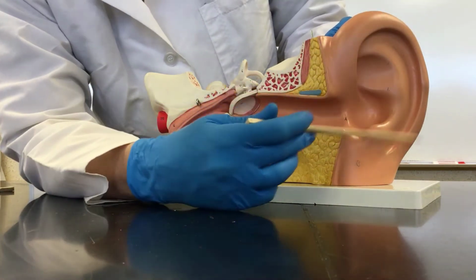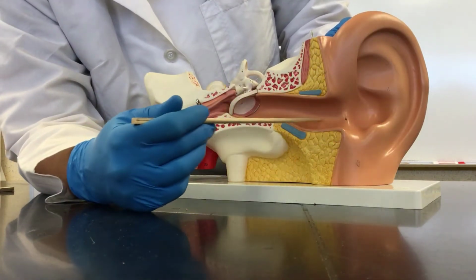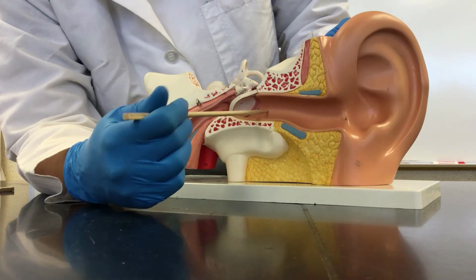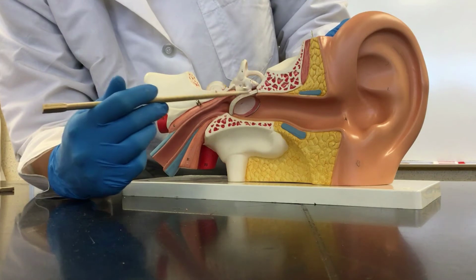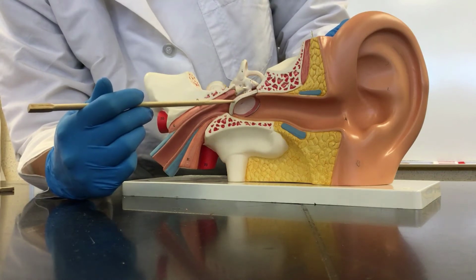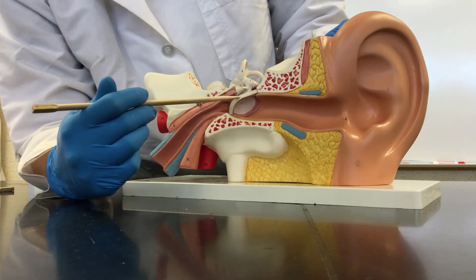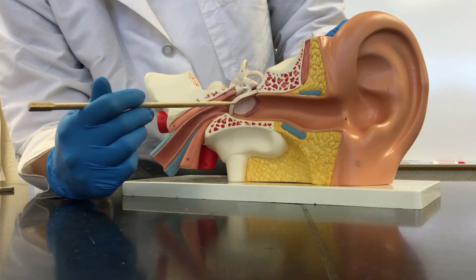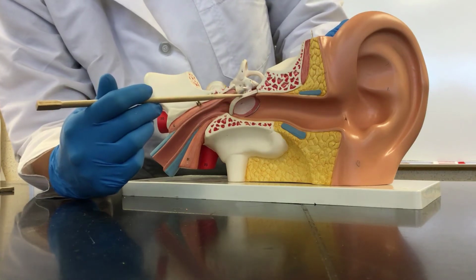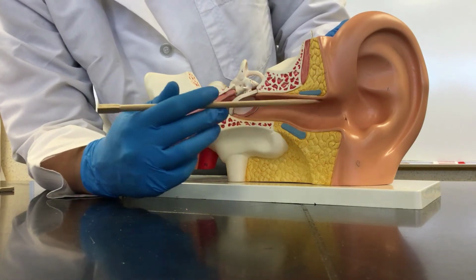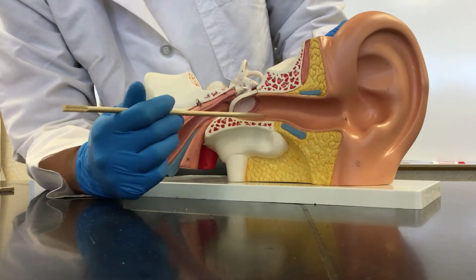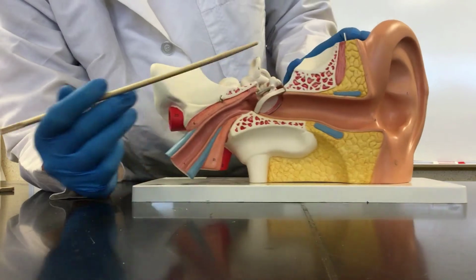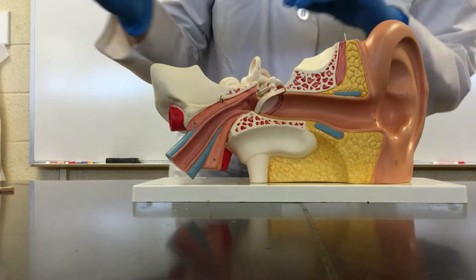So we have the pinna or the auricle, then we have the external acoustic meatus or external auditory meatus, and it ends here at the tympanic membrane, which is also known as the eardrum. But I don't want you guys to call it eardrum on the lab practical. I want you to call it tympanic membrane. You will not get credit for eardrum. Just like you won't get credit for ear canal, I want you to call it external auditory meatus or external acoustic meatus.